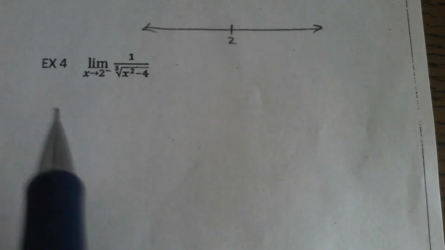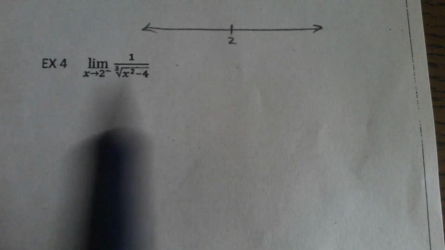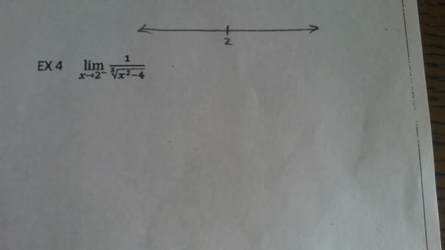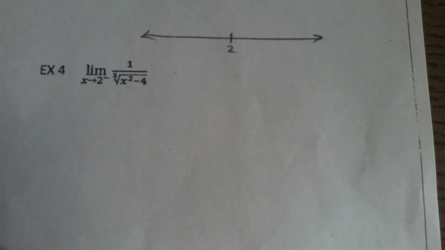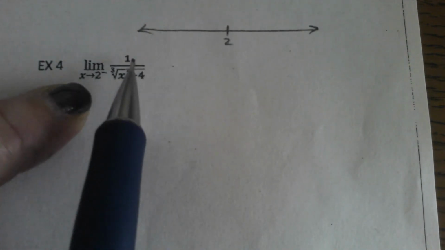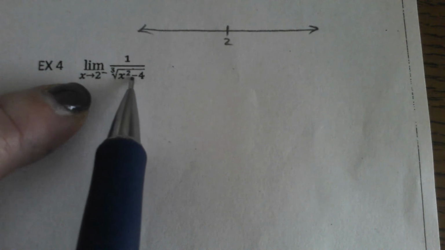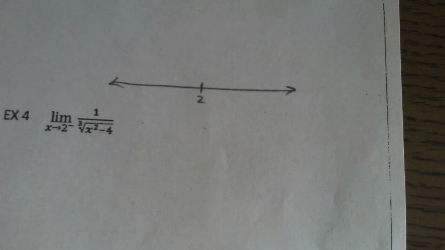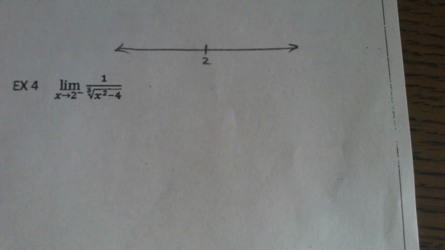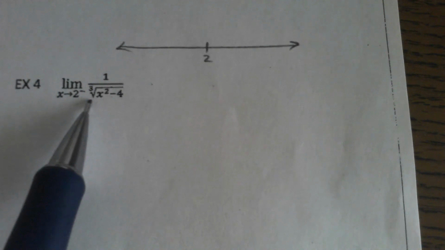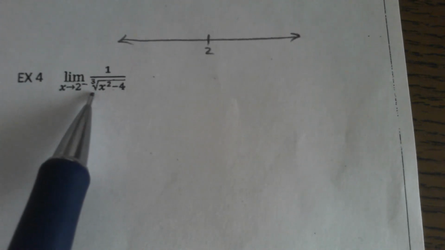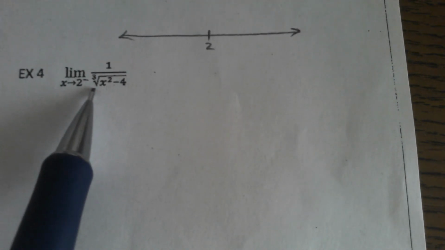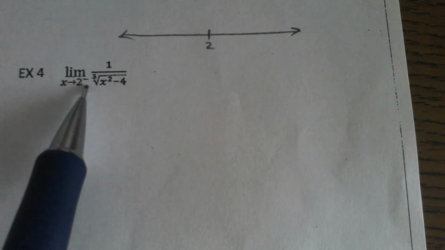Vertical asymptote. Vertical asymptotes come from the zeros of your denominator. So if we were to directly evaluate and plug in 2, we would get 1 over 0, which does not exist. And it would be because of an asymptote. So now that we know there's an asymptote there, just by thinking that through, we know that this answer is going to be one of 2 things. What are the possibilities? Infinity or negative infinity.